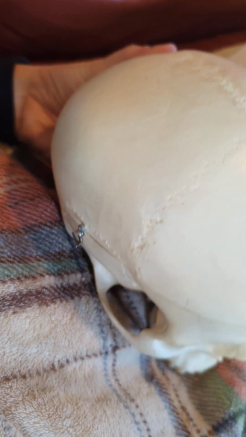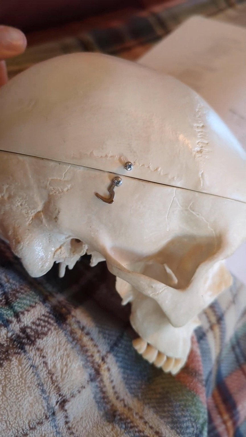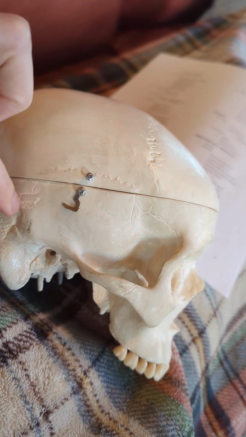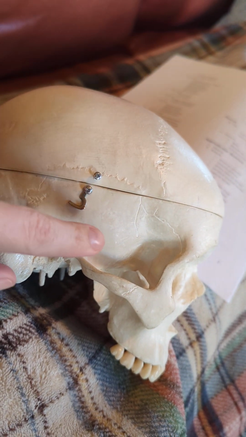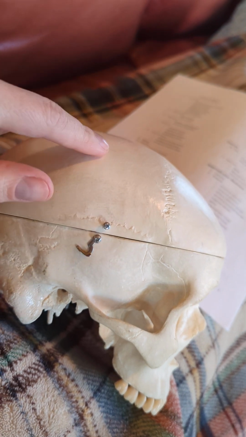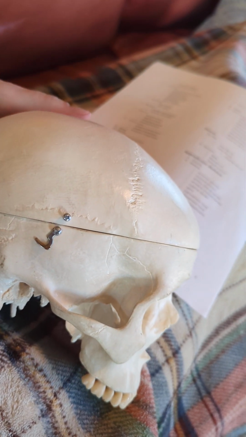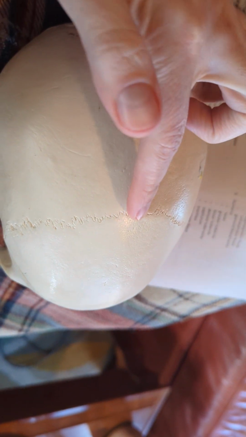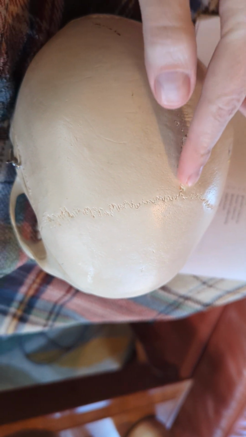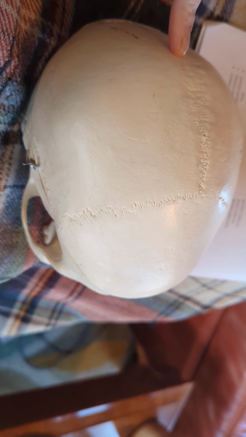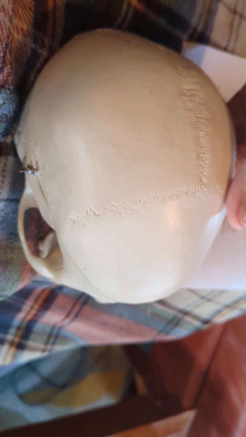Next, we have the squamous suture. This is on the side of the head. Below it is going to be the temporal bone right here. Above it will be the parietal bone. We have the sagittal suture. The sagittal suture goes along the mid-sagittal line from about halfway back towards the back of the skull.